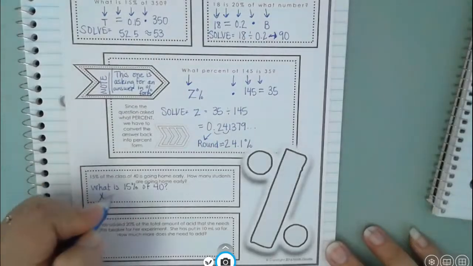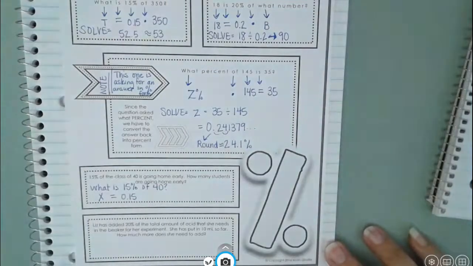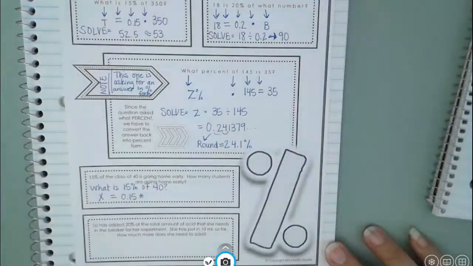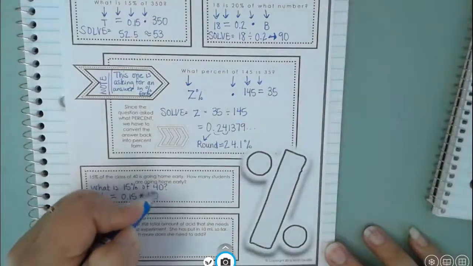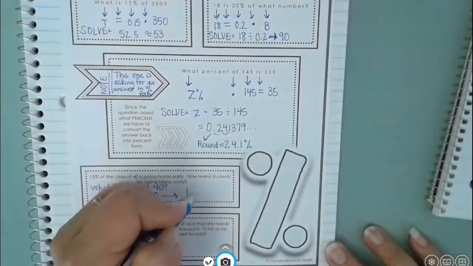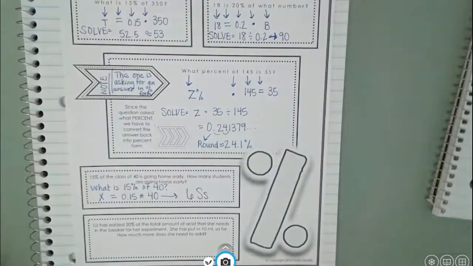That's what I'm solving for. Is the equal 15%, because when it's no longer percent, we want it as a decimal. So we have 0.15 or 15 hundredths. Of means times. Oh, I'm going to use the asterisk now because I already used the x and might get confusing. See how that is? 40. And if you solve that out, you'll get 6 students. Big S, little s, students.